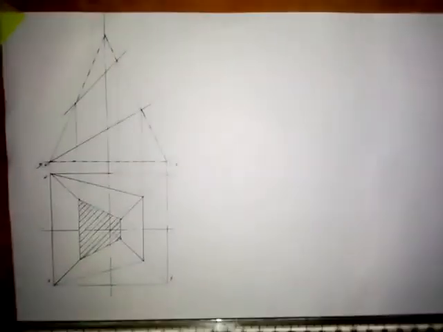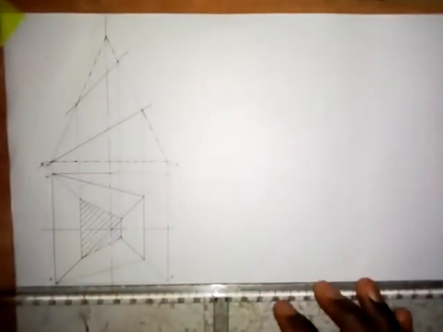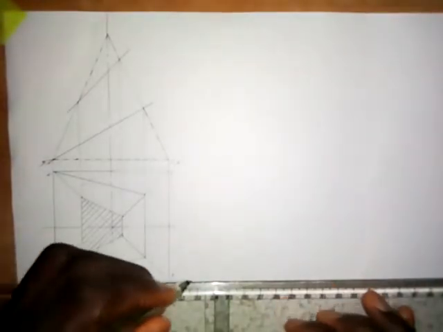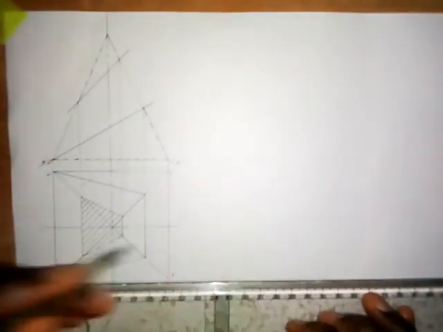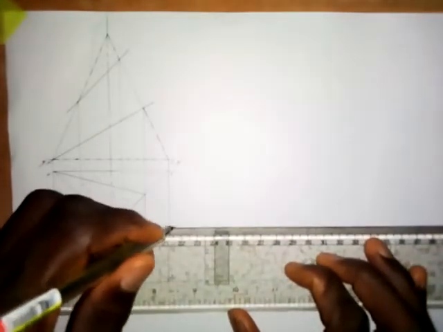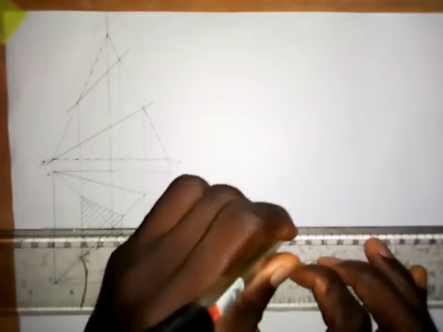So the next thing that we are going to do before we do other things is draw the end elevation. To draw the end elevation, put your set square on this line 2 and 3, draw a horizontal line, then come to this point, draw a center line.